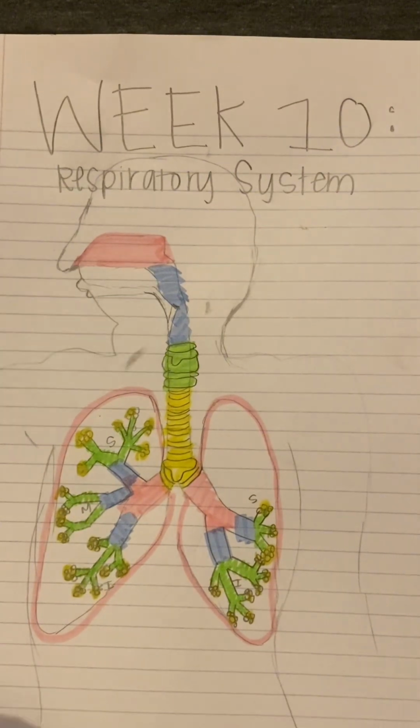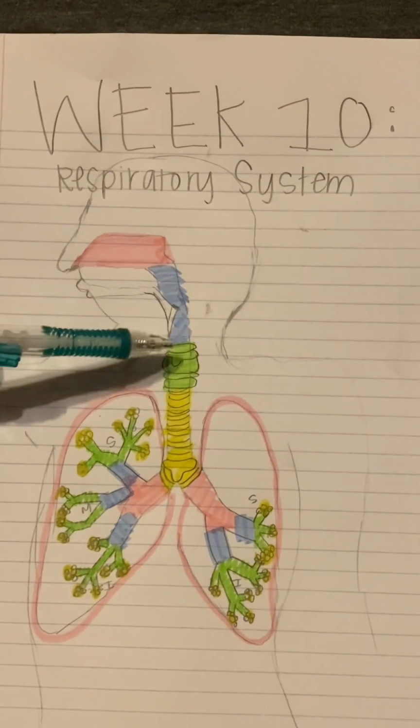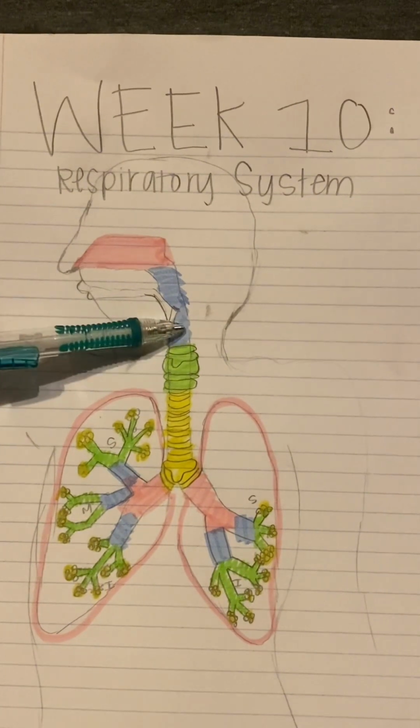throat here just yet. So that brings us to the next part, the oropharynx, which is the passageway for air and food. That's right here in the middle. And then you have the laryngopharynx, which is also a passageway for air and food right here.